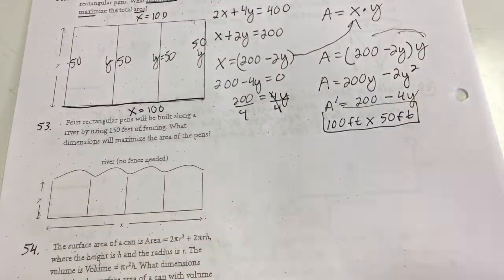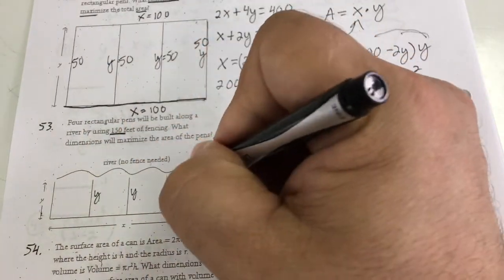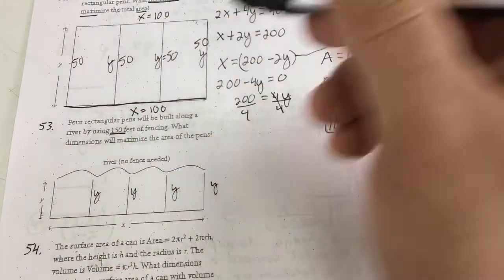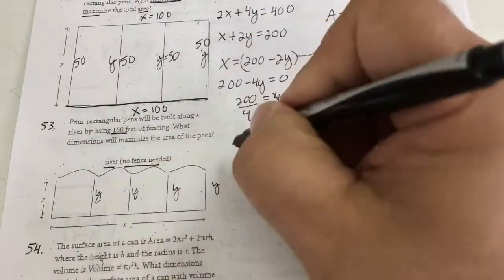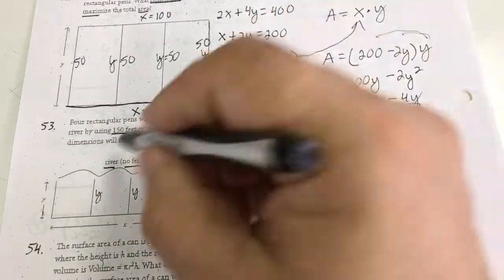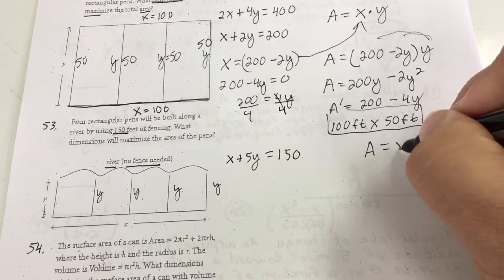Another fenced-in problem. This time I have 150 foot of fence. I have a Y, a Y, a Y, a Y, and a Y. But notice I don't have another X because that's a river. No fence needed. So my perimeter is going to be 1, 2, 3, 4, 5 Ys plus 1 X. So X plus 5 Ys equals 150 foot of fence. My area is still going to equal X times Y.